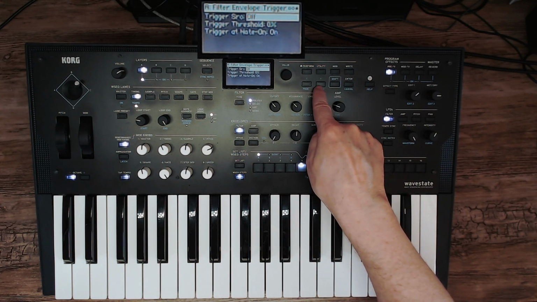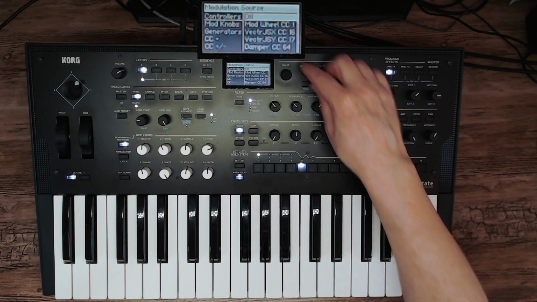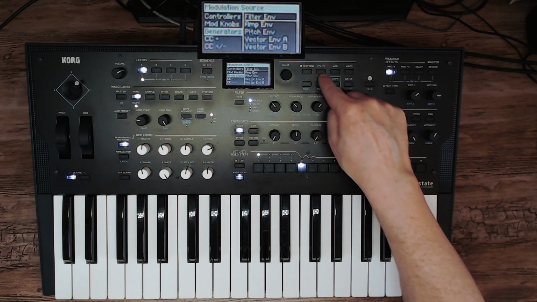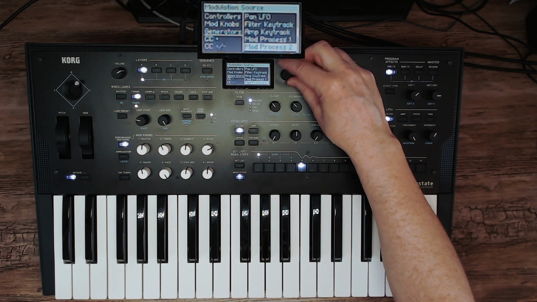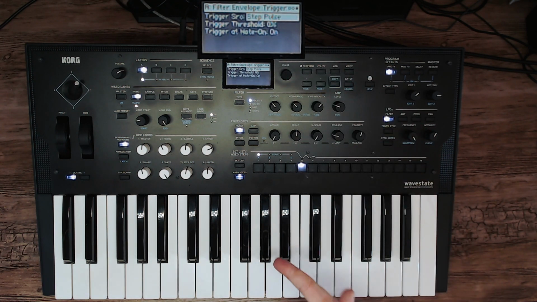Well, luckily on page 3 of the filter envelope we have a trigger source, and when we open the trigger source you see that there is a section that's called generators. And if you scroll down in the generators, you see that at each step pulse you can trigger the envelope again. Well, just memorize this. That's how it works. And if I hold the button now, you hear that the envelope is triggered again at each step.